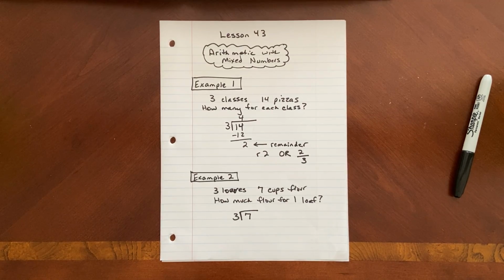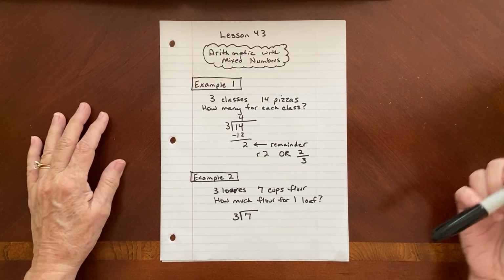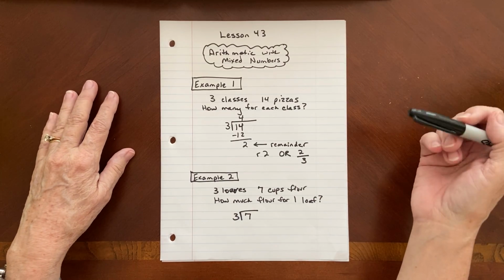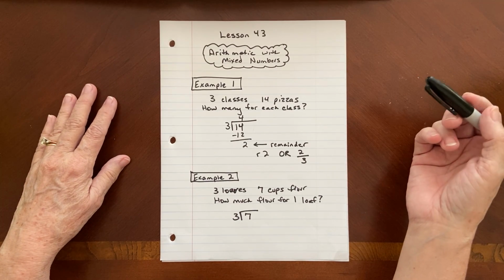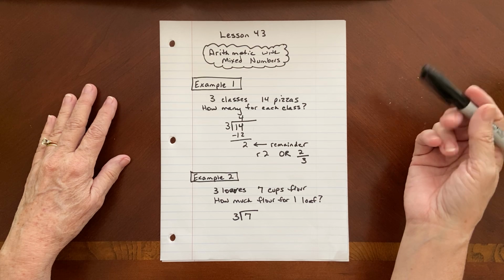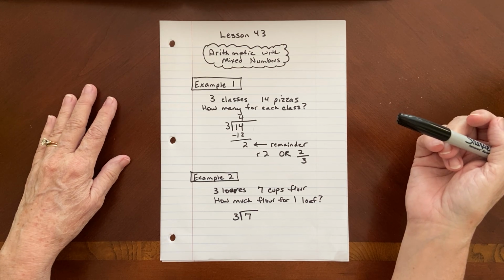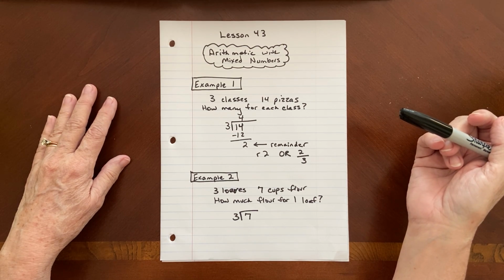This is lesson 43. It's arithmetic with mixed numbers. So it's not a whole lot new, but there's a little bit that we need to deal with. Example 1 says the local pizzeria will donate 14 pizzas to the 6th grade picnic. How many pizzas will there be for each of the 3 classes of 6th graders?